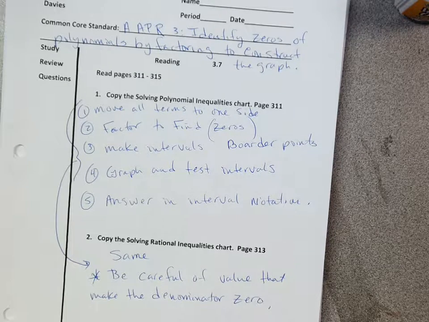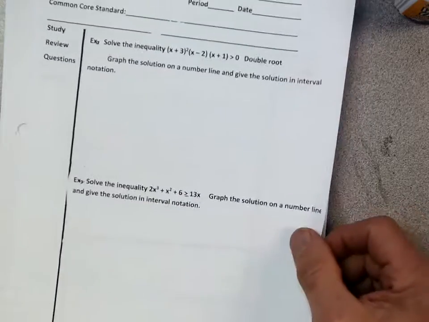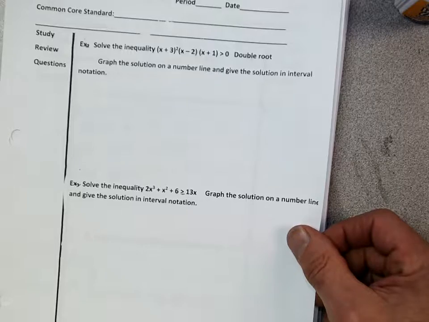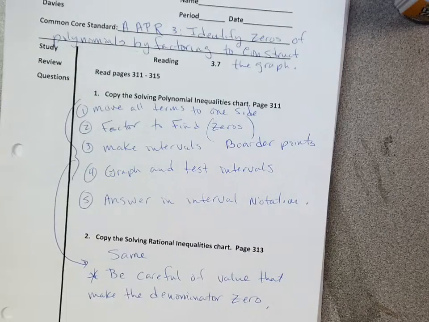In fact, if you look at your notes, there's no y, is there? So everything's going to be on a number line. There's no y variable, so it's just going to be on a number line, okay? So how do we do it?